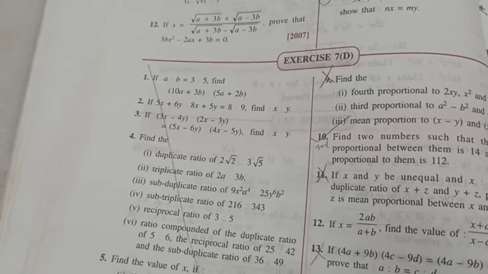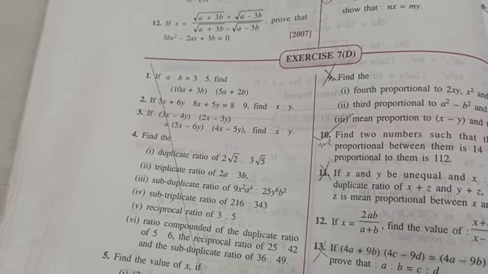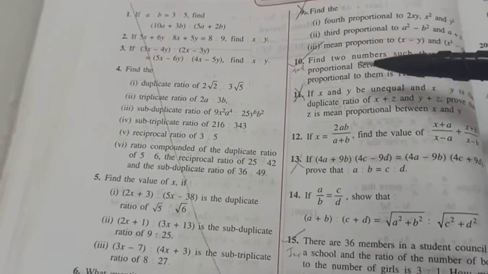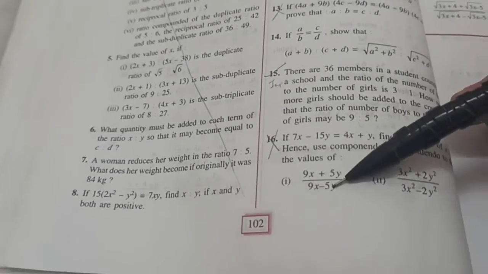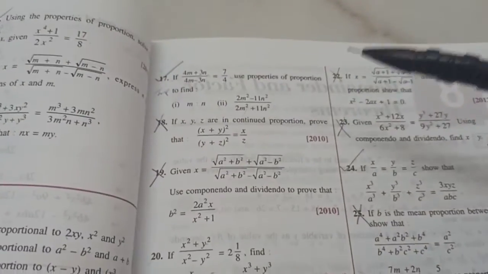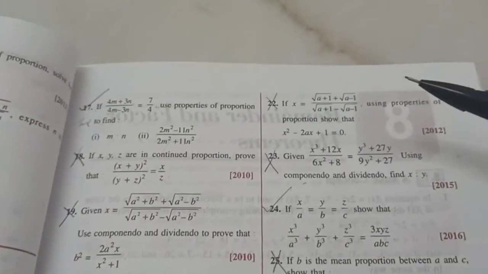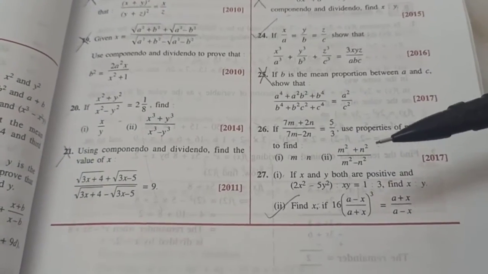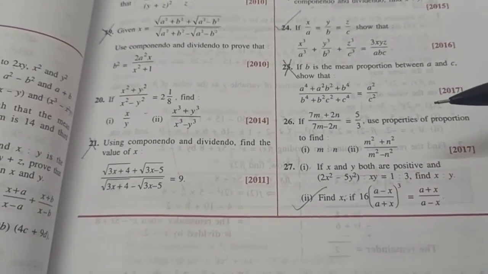Let's study 10th standard ICSE Math, Chapter 7D, Proportion, Applications, Part 2. Exercise 7D, take the cancellations. Question 9, 11, 13, 16, 18, 19, 21, 22, 23, 25. These are all easy sums, but if you wish to solve them, you can.